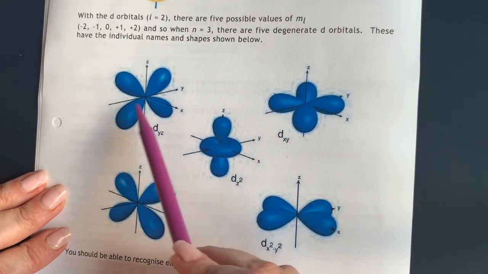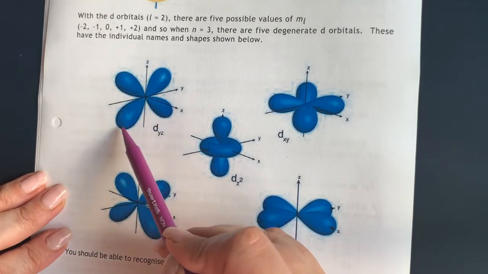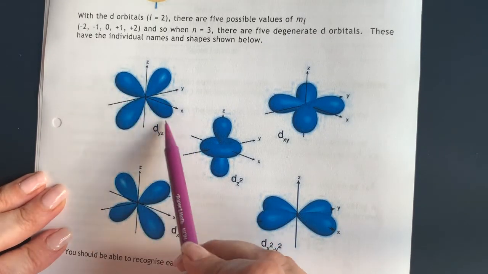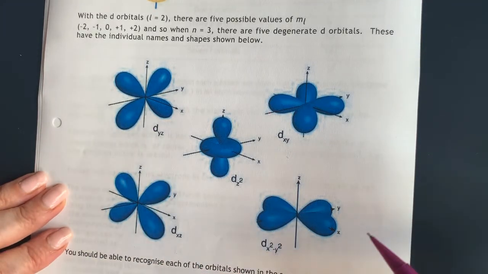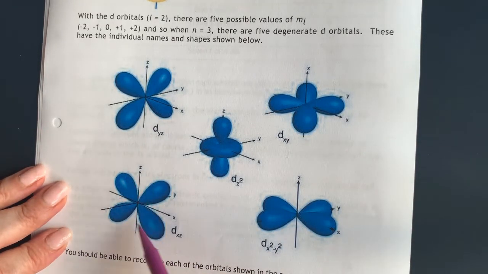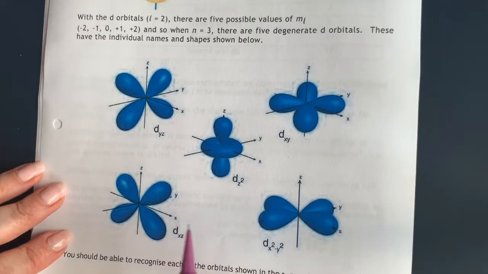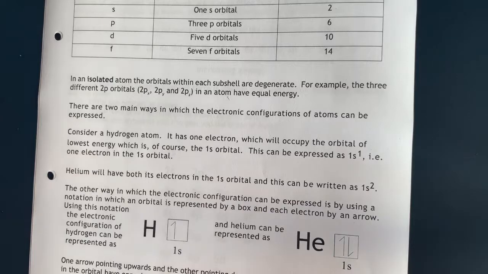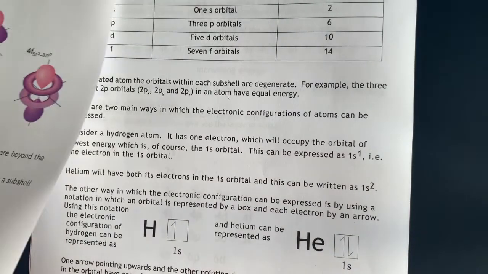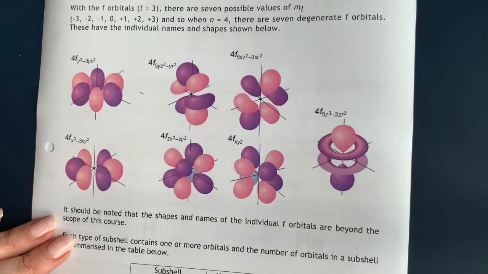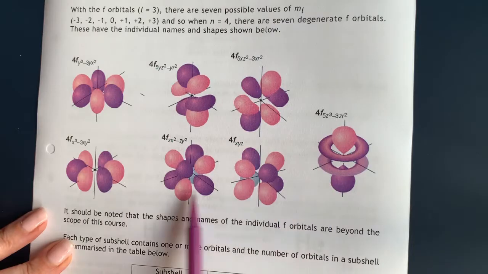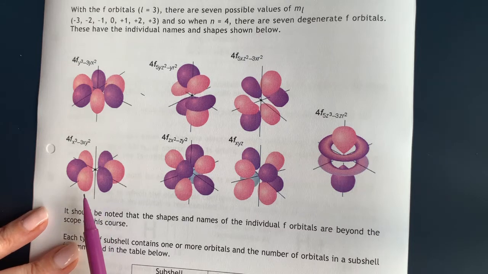So we can have 2 electrons in here. So we would tend to have 1 in this area and 1 in this area, and so on all the way through. But even though there's this double dumbbell shape, that does not mean that 4 electrons will occupy this. It's still only 2 per orbital. And back to this hideous diagram here. There are 7 f orbitals. Each of these orbitals holds only 2 electrons, regardless of how complex this diagram looks.